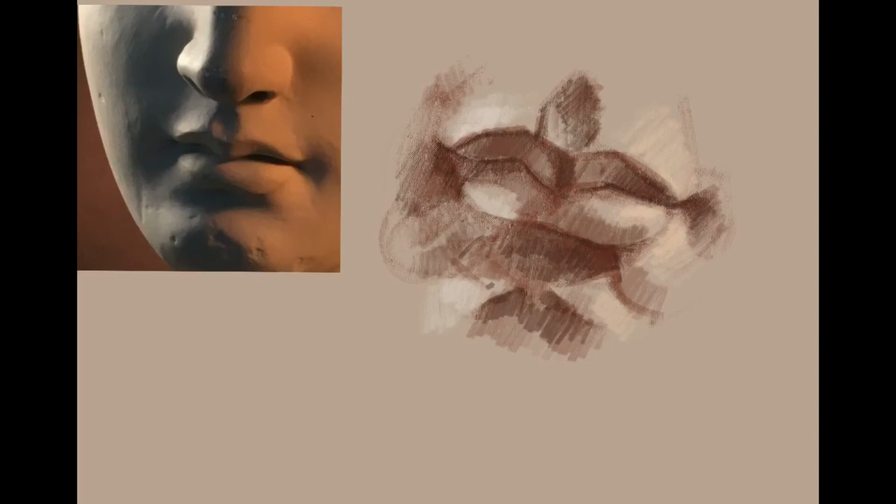So we have the philtrum, the upper lip, the lower lip, then the ramps of the mouth, and then the chin. I think we're just about done with this. I think I'll add a little bit of color, a little warm. Here we go. And then a little cool on the other side.